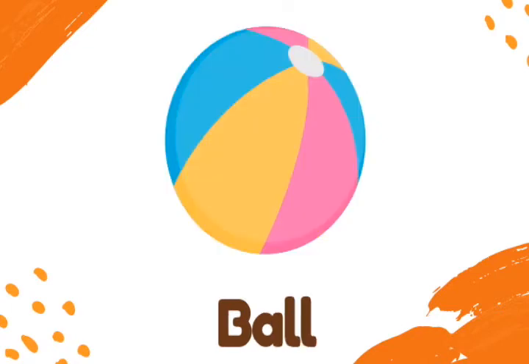What about this? Listen to the sound. What is it? Yes, it's a bouncing ball. It's an object that is kicked, thrown, and hit in a game. Can you say B, B, B? Okay, pretend that you are bouncing a ball or kicking a ball. And say B, B, B, ball.